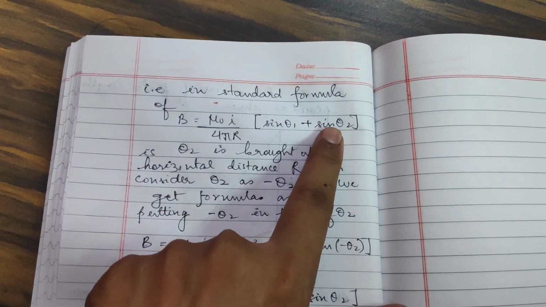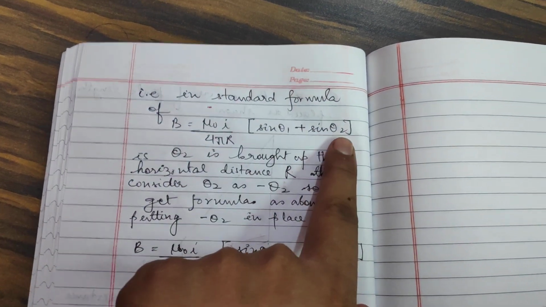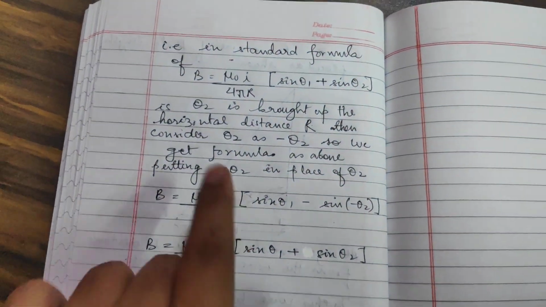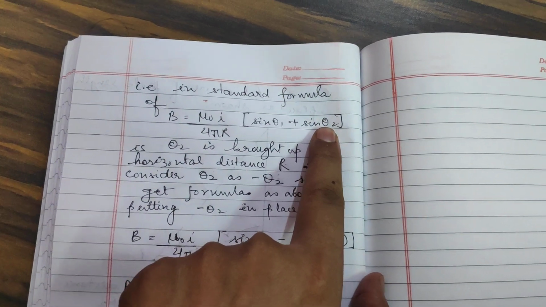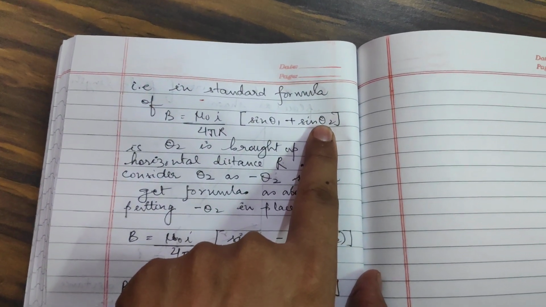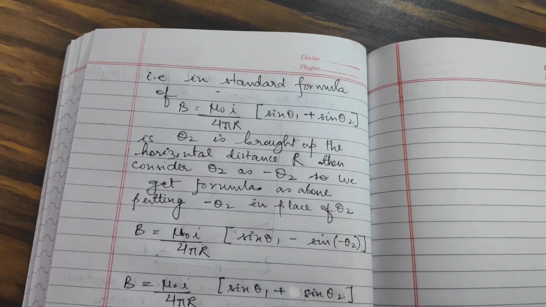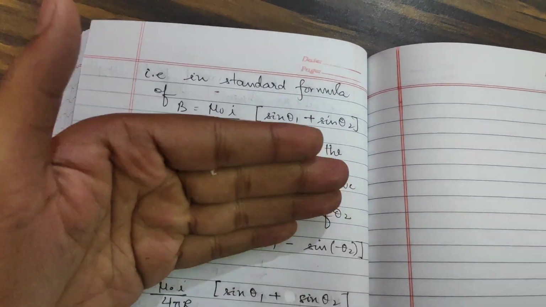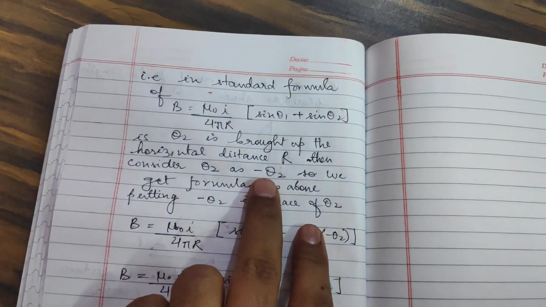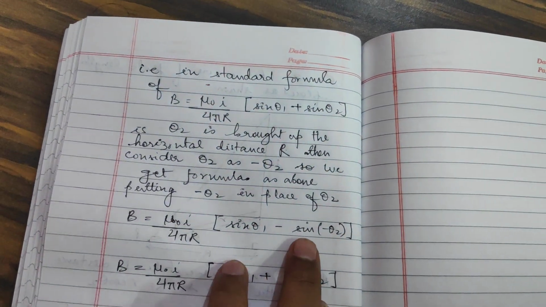Let the formula be the same. Instead of theta 2 written over here, I will place the value of theta 2 as minus theta 2, because theta 2 has been brought above r from below r.